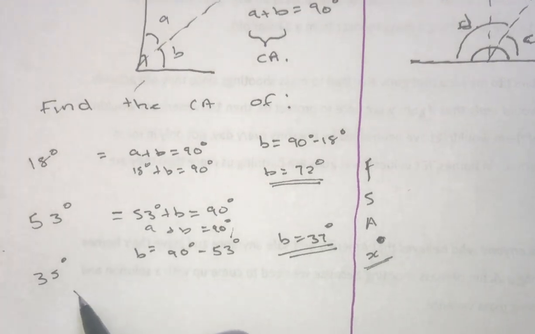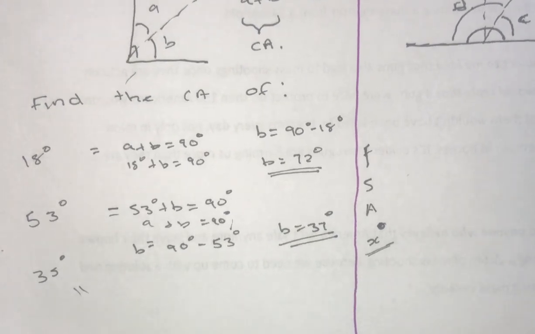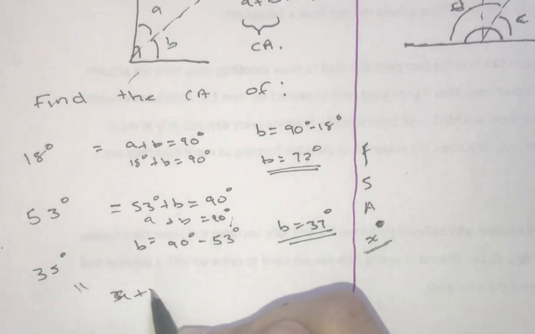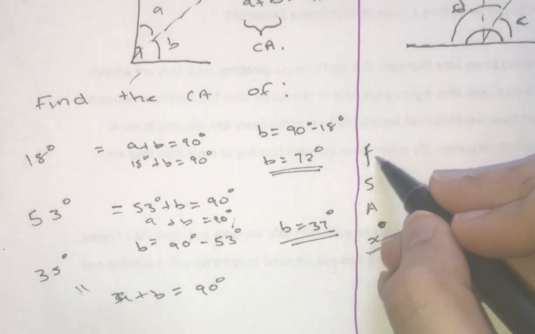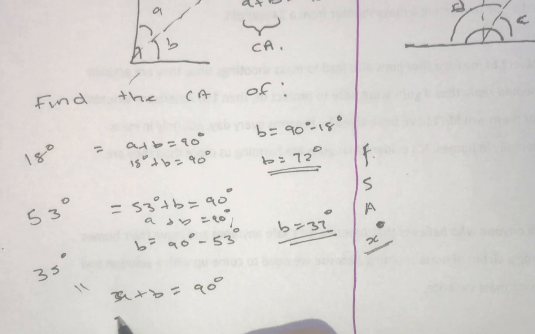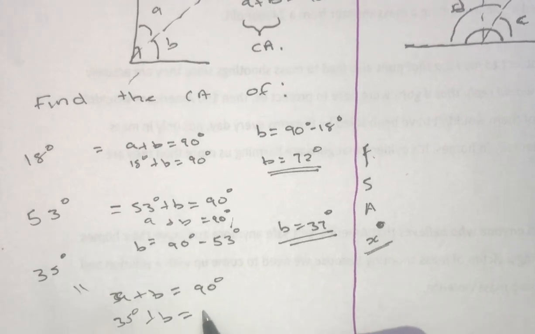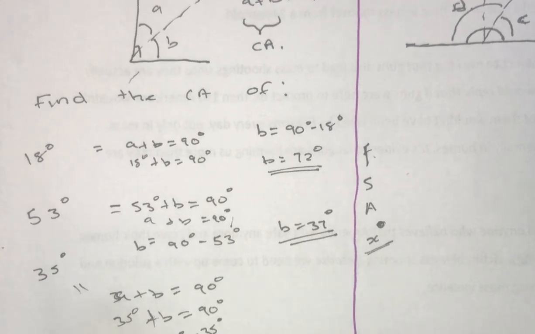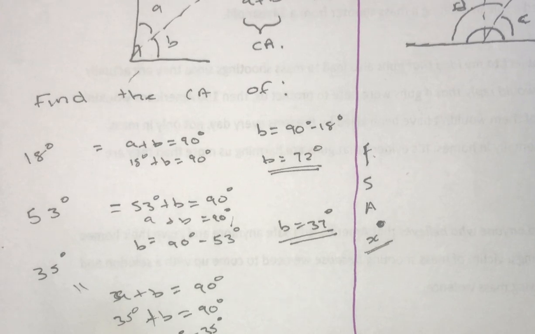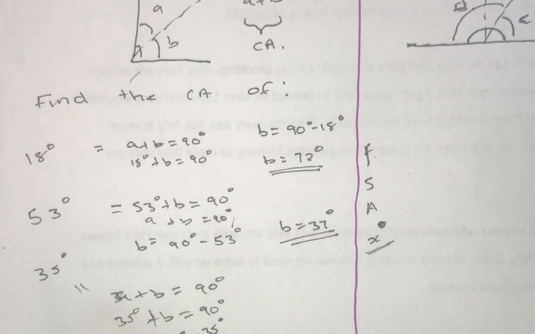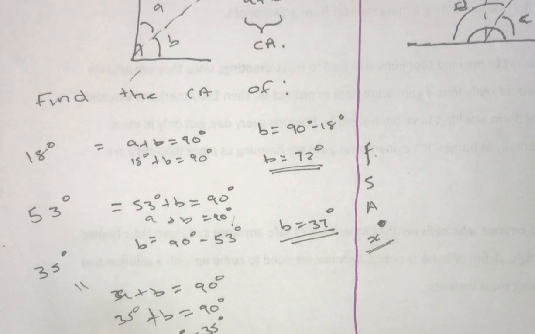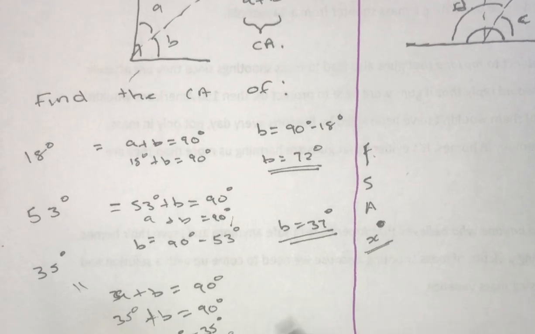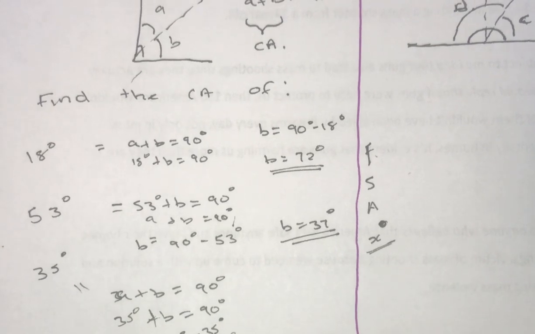So 35 degrees. Find the complementary angle of 35 degrees. So 35, A plus B is equal to 90 degrees. So step 1 formula. Substitute A is equal to 35 degrees. We don't know B. And 90 degrees is a constant, so it's going to remain there. And then algebra, you take 35 to the other side, so B is equal to 90 degrees minus 35 degrees. Okay, and you subtract like normal. So 90 minus 35 is 55 degrees. Don't forget the degree sign, so that's the fourth step, and that's your answer right there.